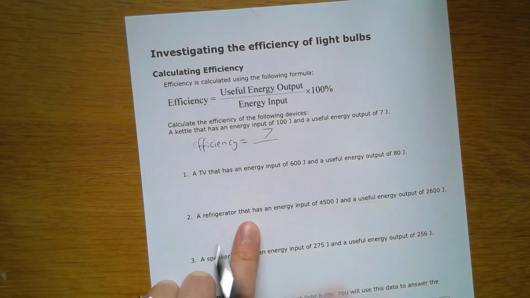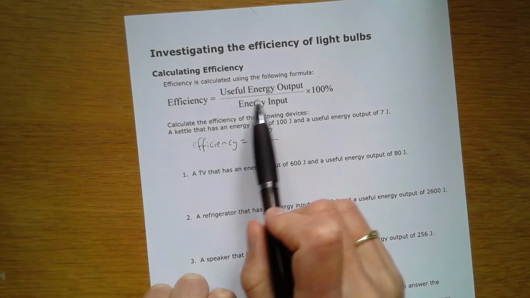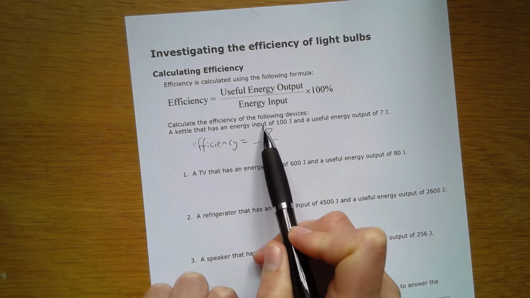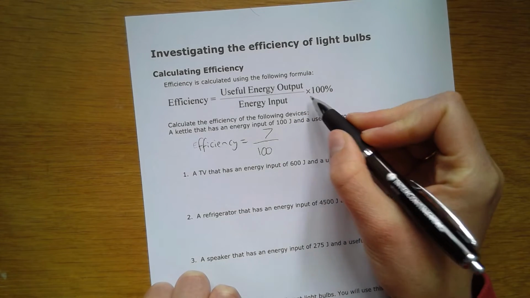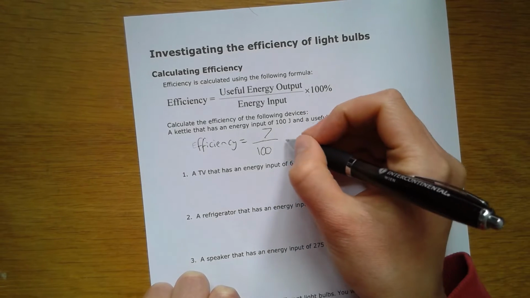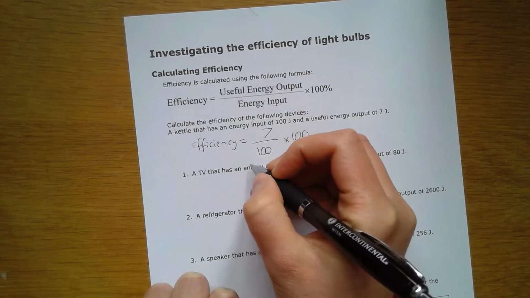Divided by the energy input. So we need to find the energy input in the question. It has an energy input of 100 joules. And then we need to do our times by 100 at the end.